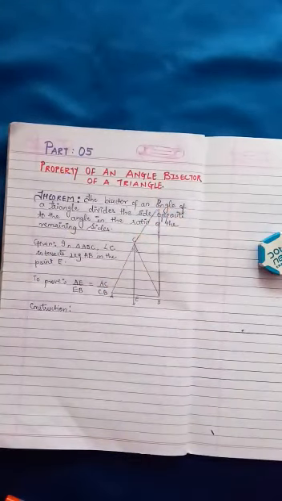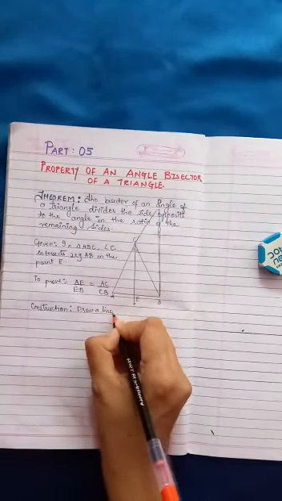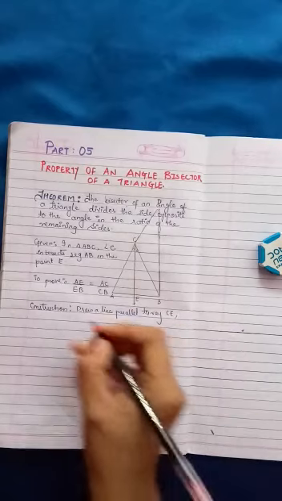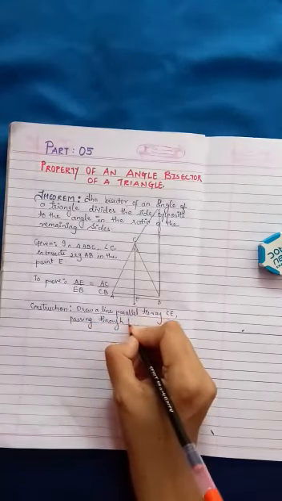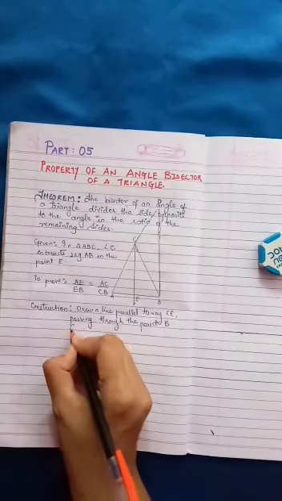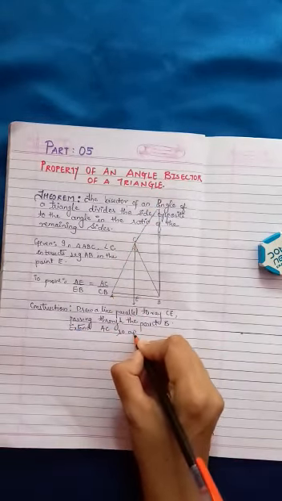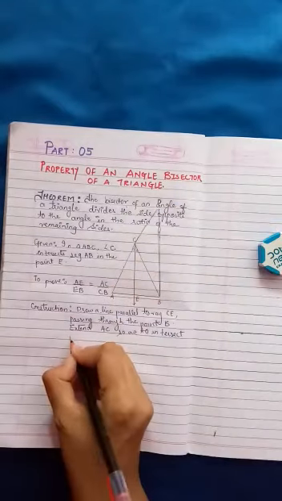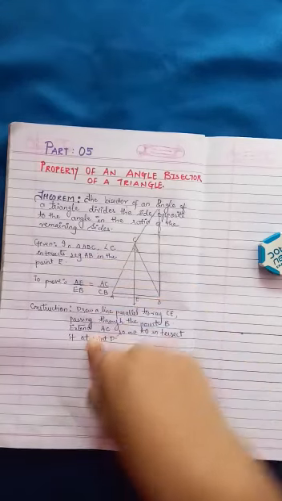Clear? So we are going to write this as a statement: draw a line parallel to ray CE, passing through the point B. If you extend AC, it is going to intersect this line at point D. So these three steps are clear.